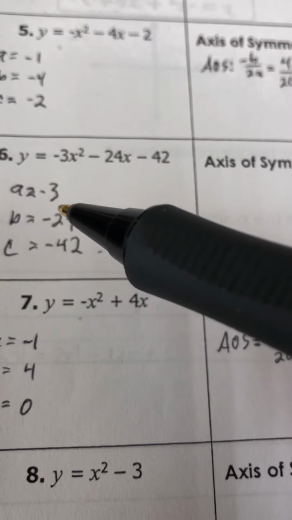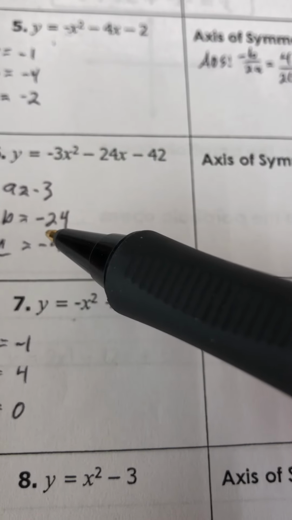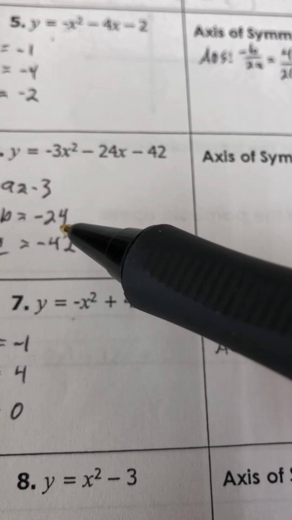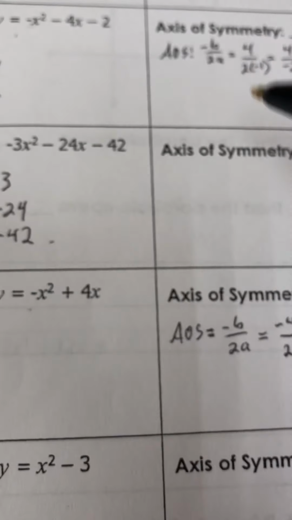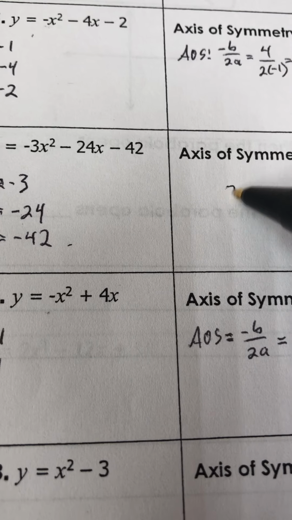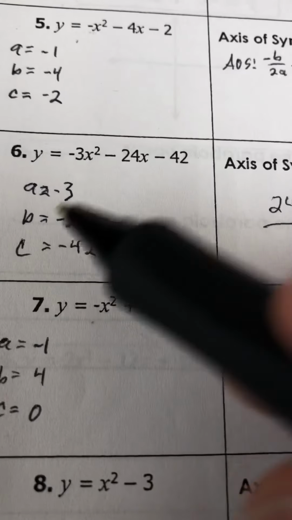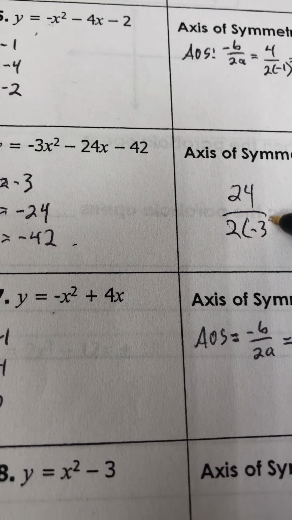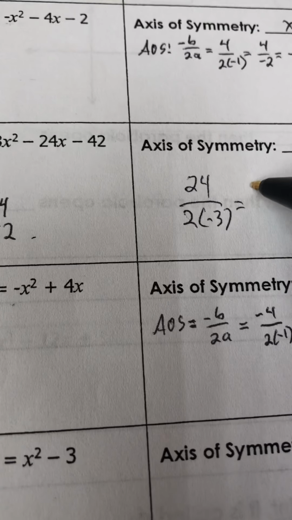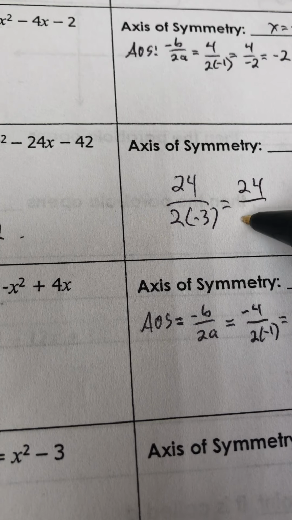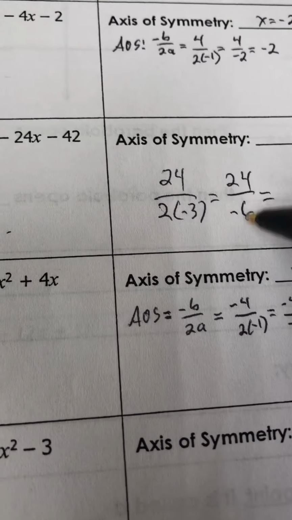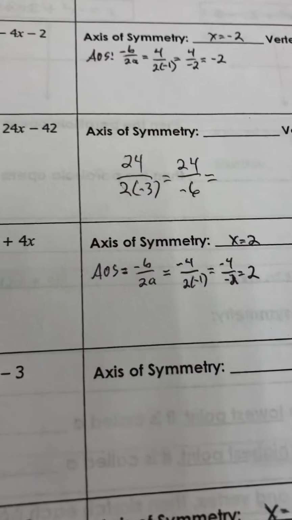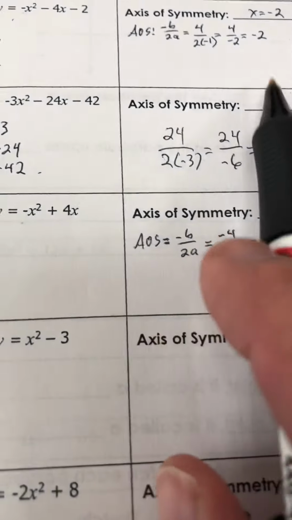So it's going to be -B, so -24 becomes just 24 over 2 times A, 2 times -3. Okay, so you're going to have 24 over -6. So whatever 24 divided by -6 is, you'll get a whole number there. That's going to be your axis of symmetry.